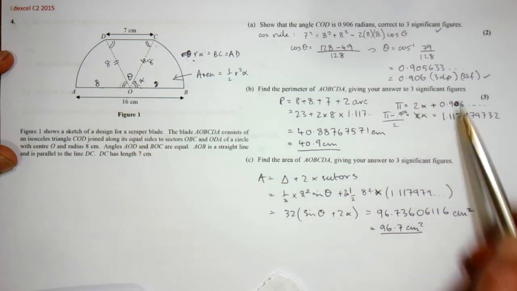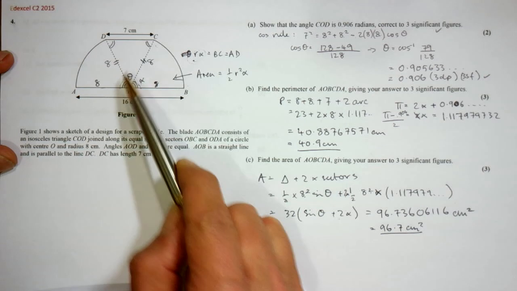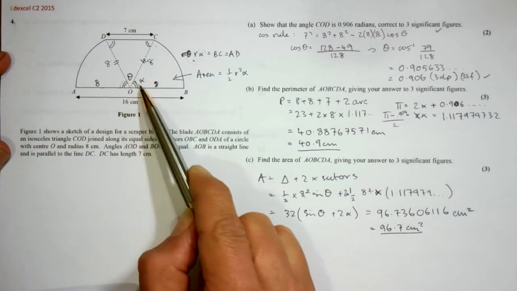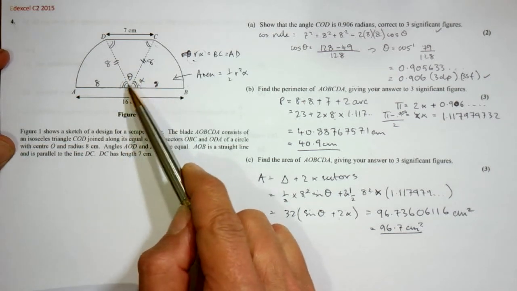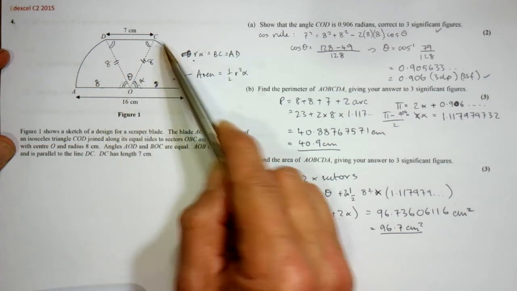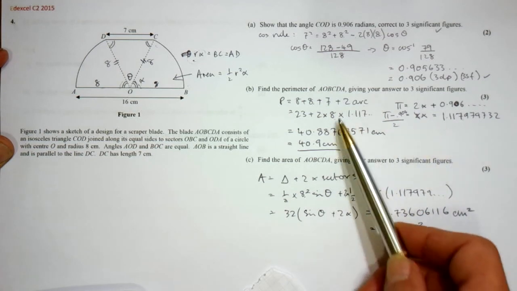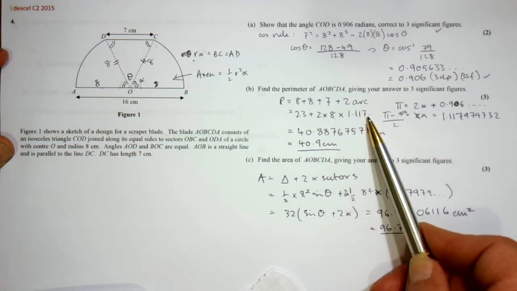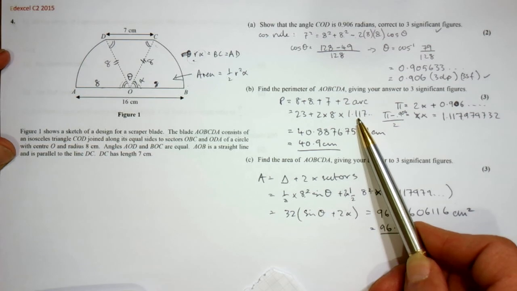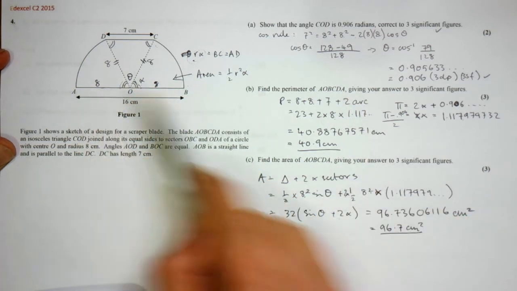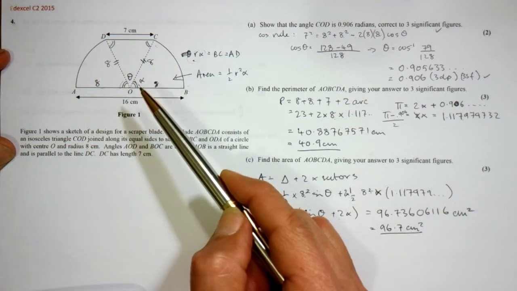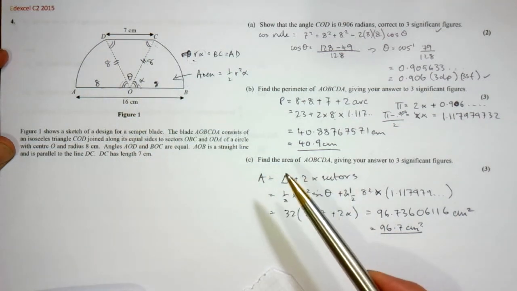If we equated these as 60 degrees each-ish, then if this is 8, this is 8, this is 8, that's likely to be 8, and that's close to 8. We got a little bit more than 8 for each one. 8 times 1.117. So we've got 16 and another 16 is 32, plus 7 is about 39.